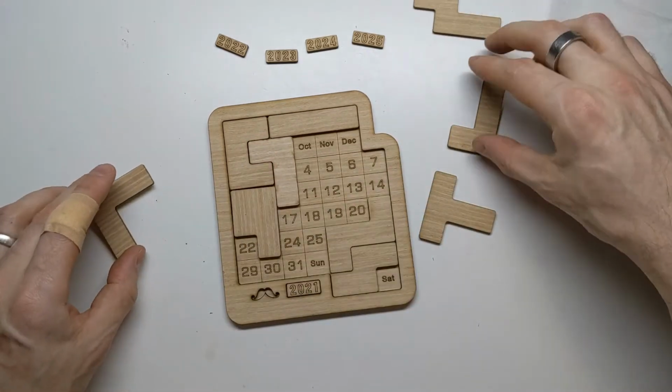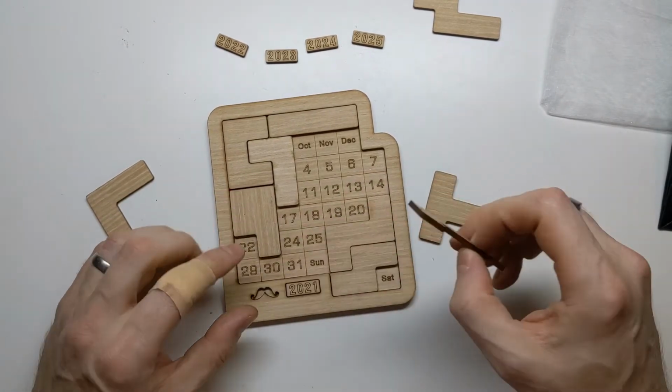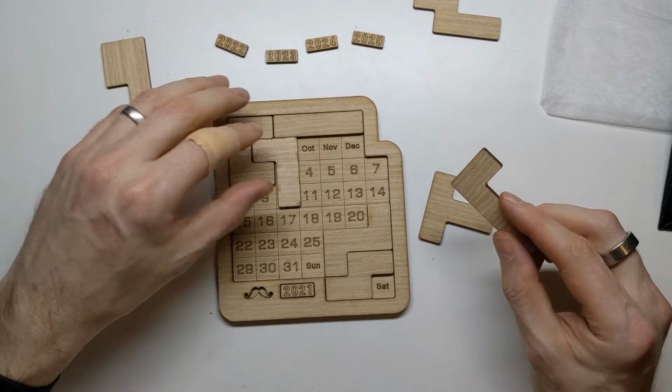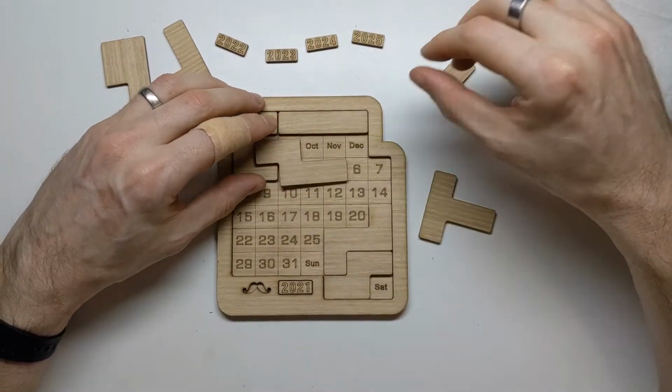And I'm really pleased, actually, because... What an idiot. Covering up the number we need there. All right.